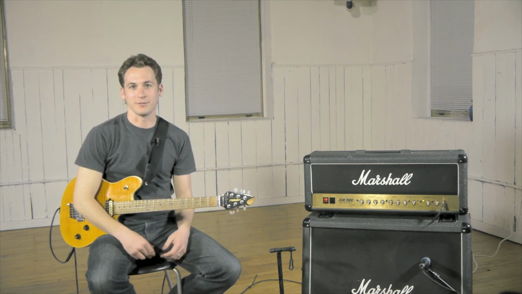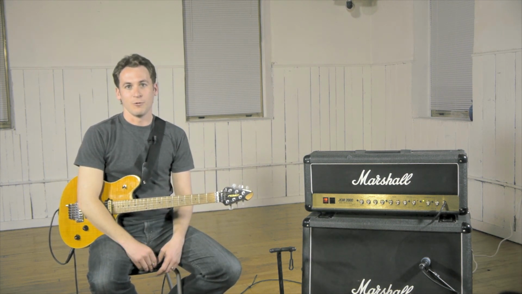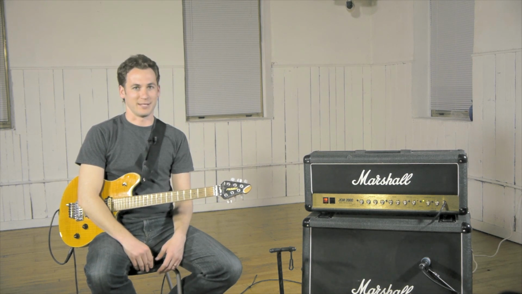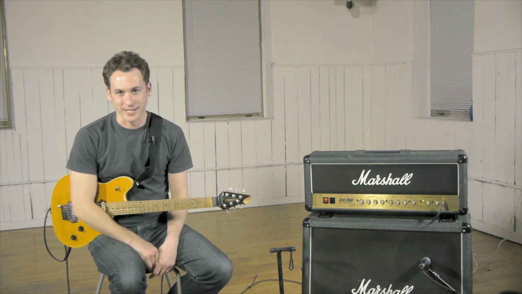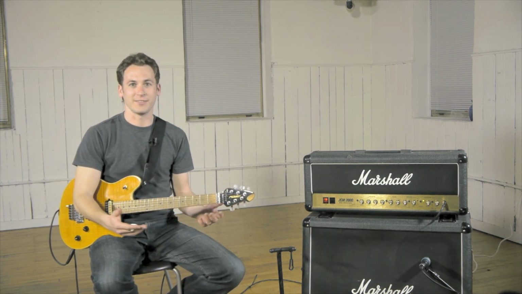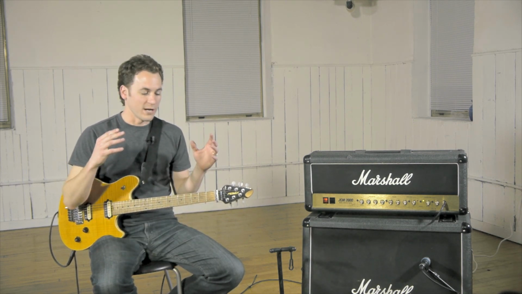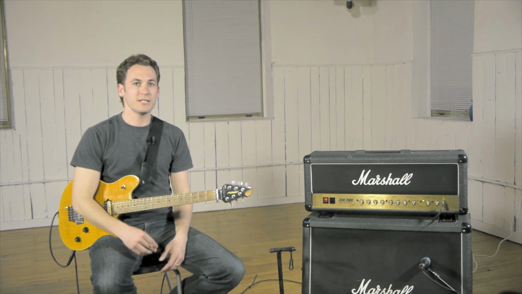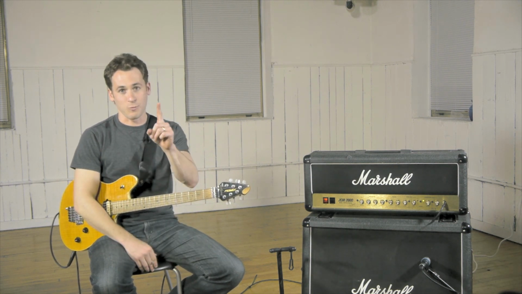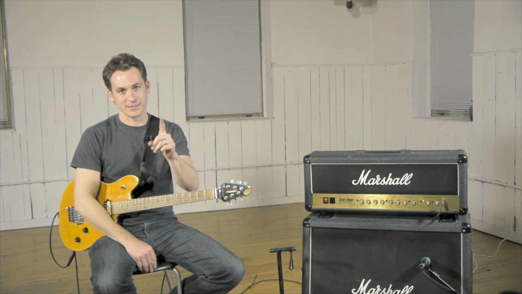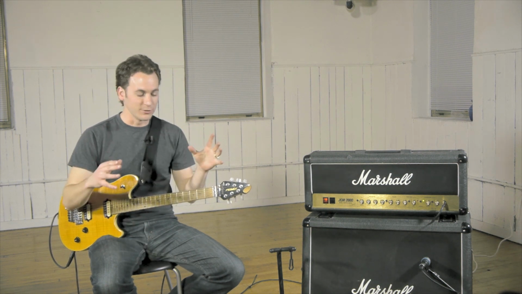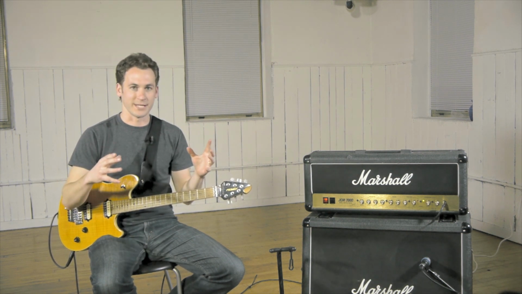Music Theory 102, playing in key. What in the world does it mean to play in key? You've heard people say, this is in the key of G, this is in the key of C. What are they talking about? Whatever key you choose, that's one. That's home base. That's the resolution of all musical tension.